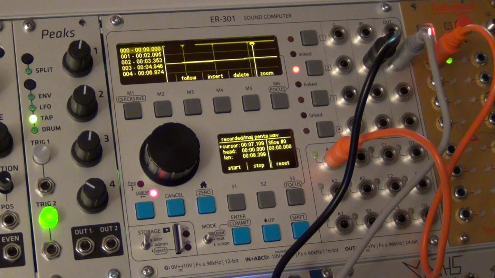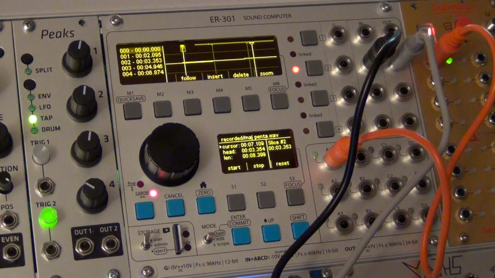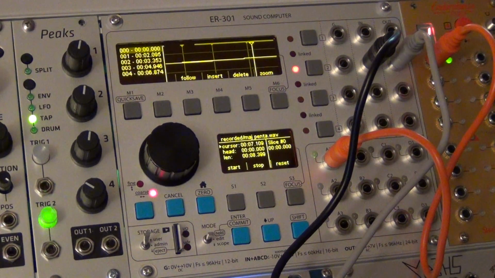So this is a D major pentatonic scale. But what if I wanted to really root it on the middle note, like the F sharp in that scale, and just kind of wander around that, but have that F sharp note occur a lot more often? Well, I've got 5 samples now, so what if I just added a few more samples at the F sharp? That would mean it would have a better chance of triggering that, right?